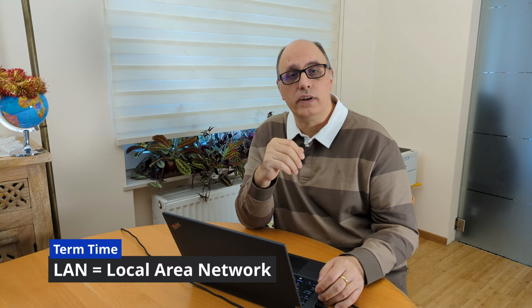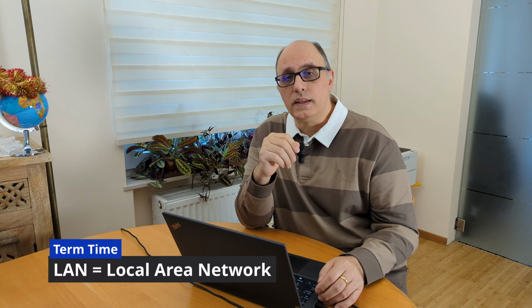Here is something a lot of people don't realize. Your internet speed only really matters until it reaches that first device in your home. After that, everything depends on how your internal network is structured. This internal network is known as the LAN, the local area network. And that's where things usually go wrong.